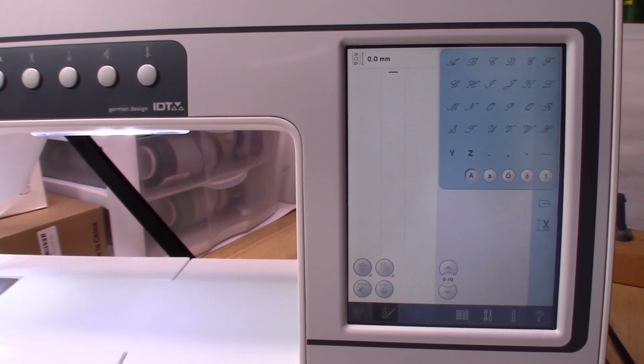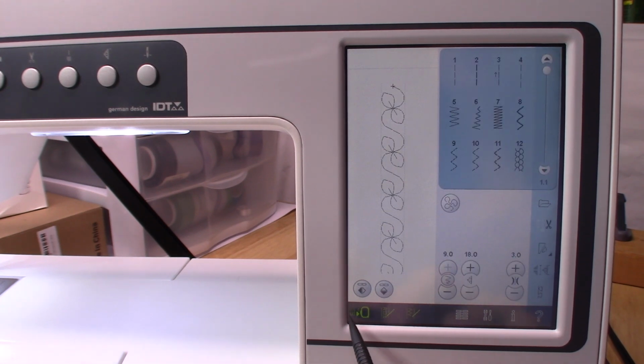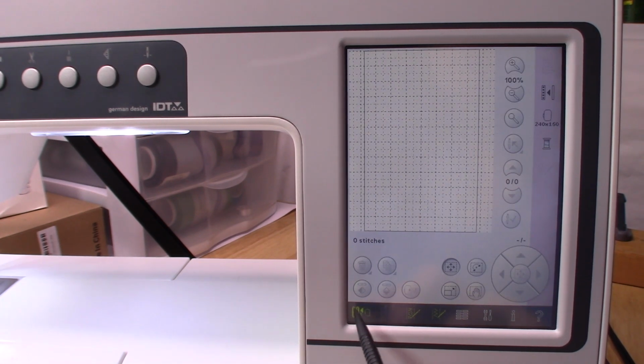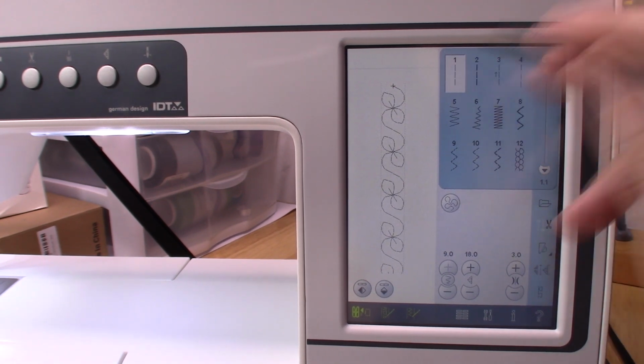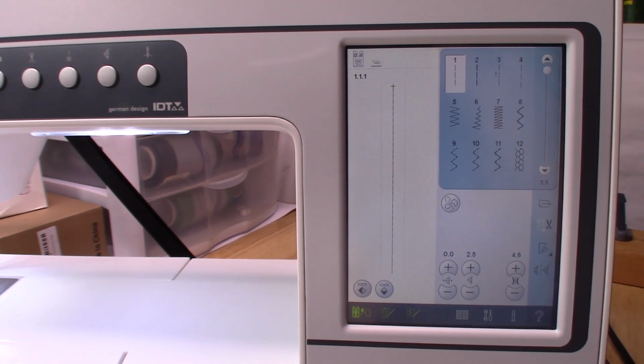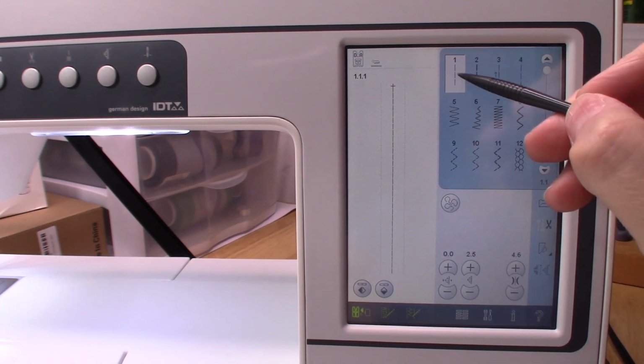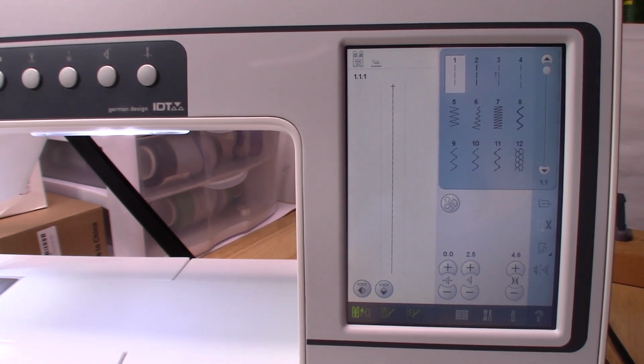Our next video, we are going to start doing our sewing modes. So I will show you how to do your stitch, your presser feet, things like that. And I'm not sure why that's not going back to the main menu. There we go. Probably just because of the stitch that I had selected on there.